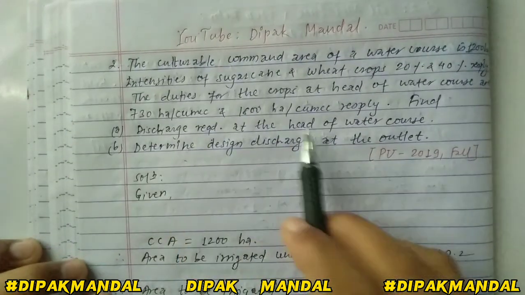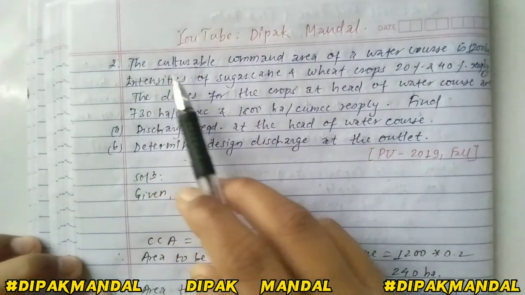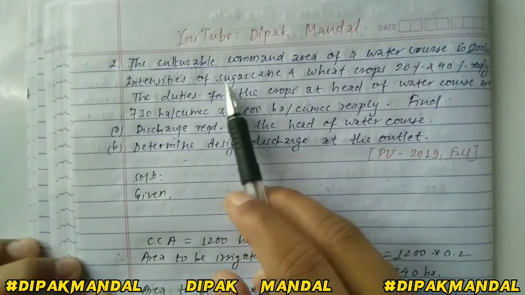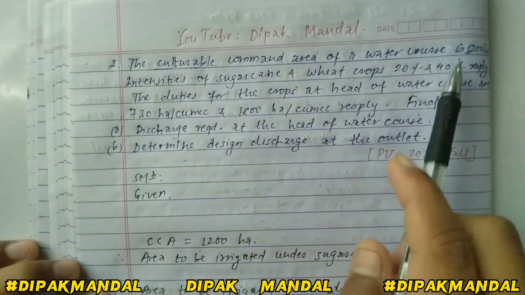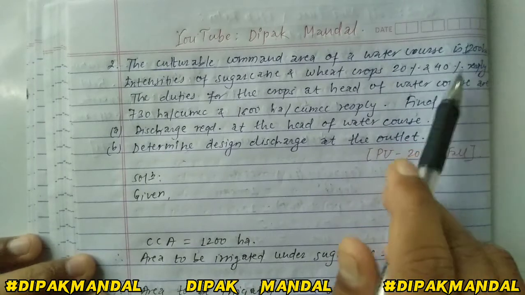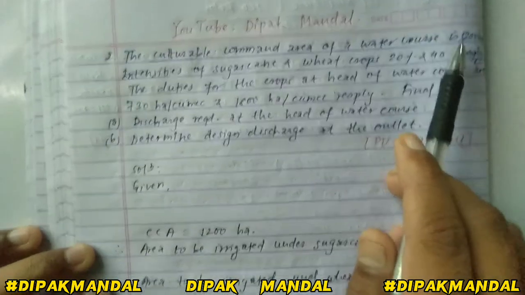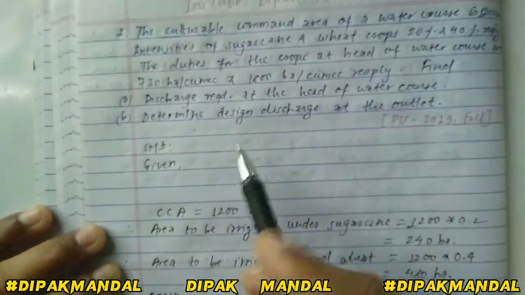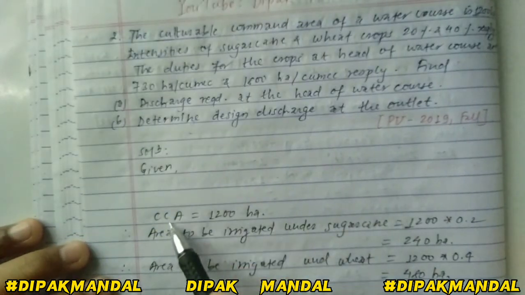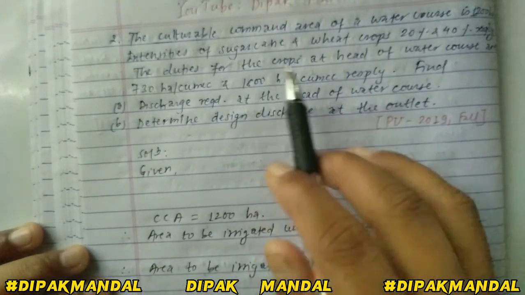So we have the numerical given here. The cultivable command area of a water course is 1200 hectare. Okay, so simply we can write here CCA equal to 1200 hectare.